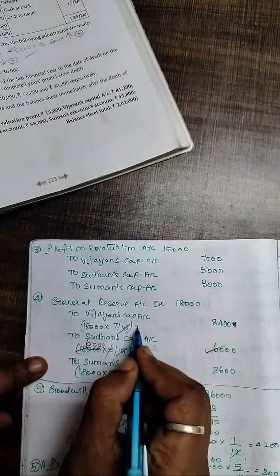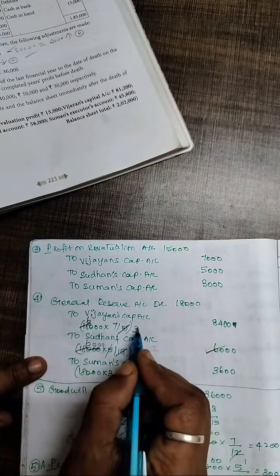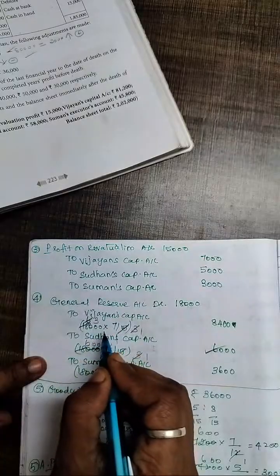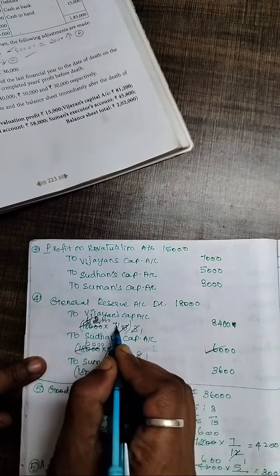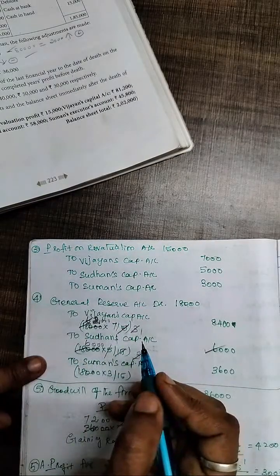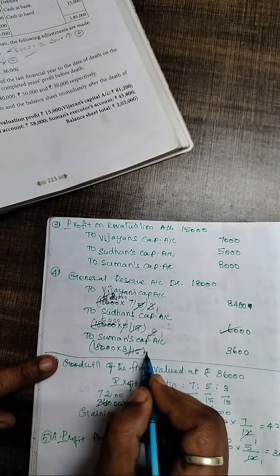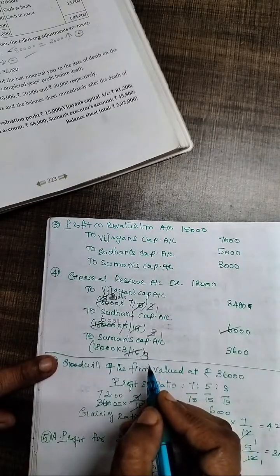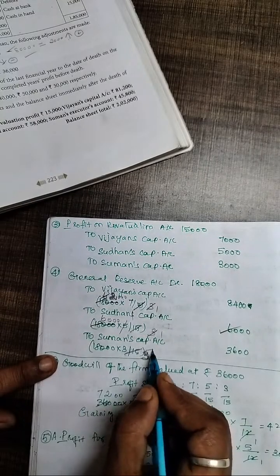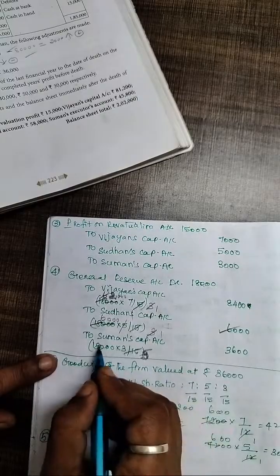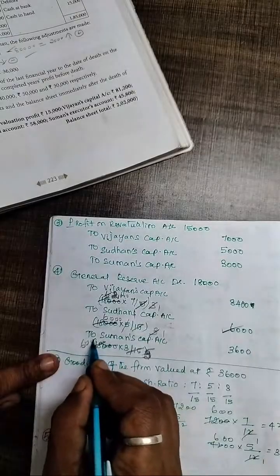Accordingly, 3 5s are 15, 6 5s are 18, right? Wait a minute here, 15 goes to 3 times in the 5 table? No, in the 3 table 15 goes 5 times, right? So in the 3 table 18 goes 6 times, right? So 6 into this here, 3,000 rupees.